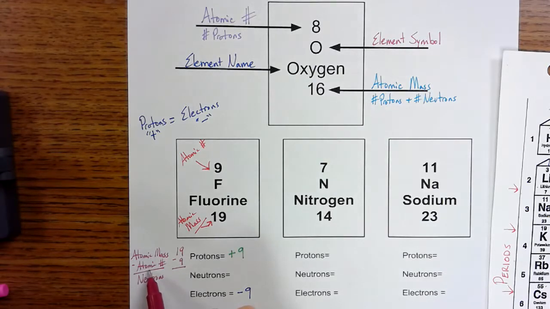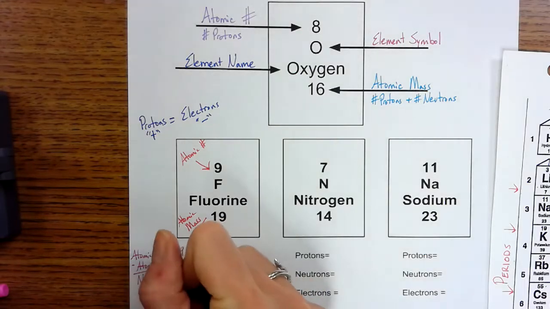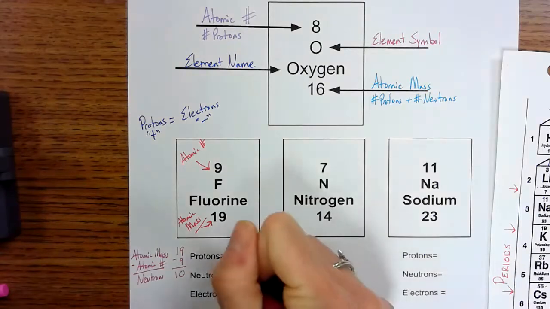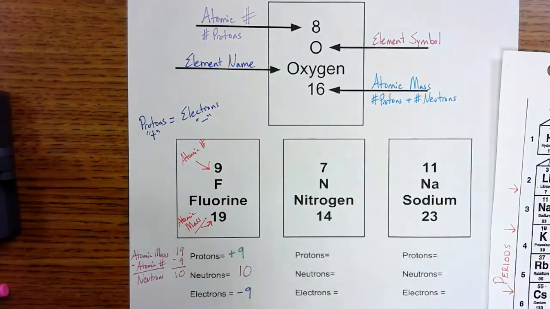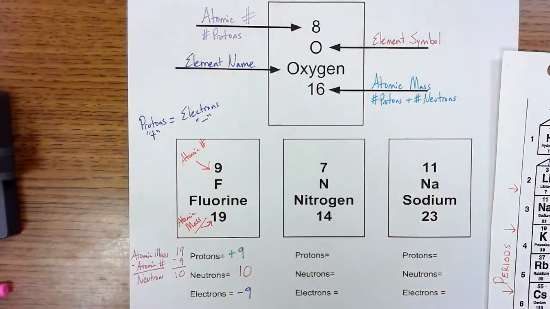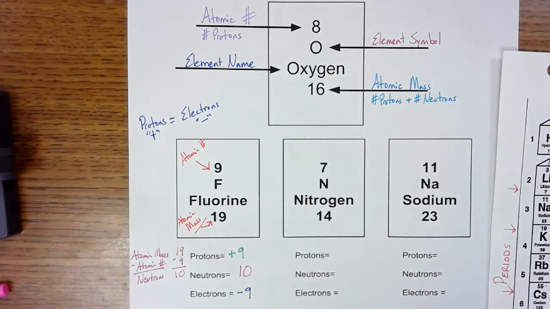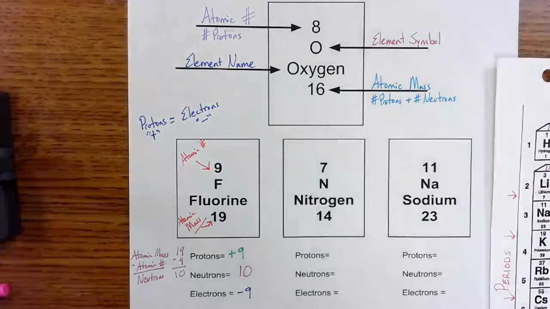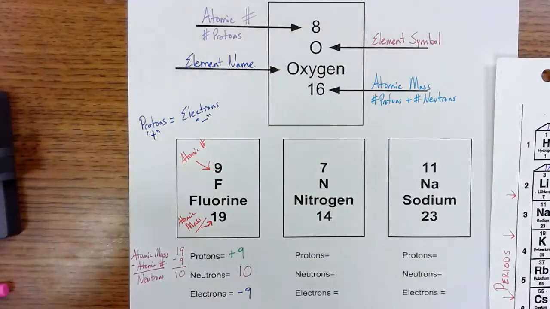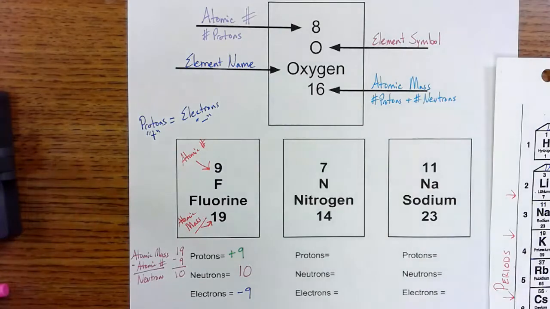The atomic number is just protons. So if I subtract the two numbers, that tells me how many neutrons there are. In this case, there are 10 neutrons for fluorine. And since neutrons don't have a charge, they are neutral, so there's nothing to put in there as far as pluses or minuses. We just leave it as a 10.